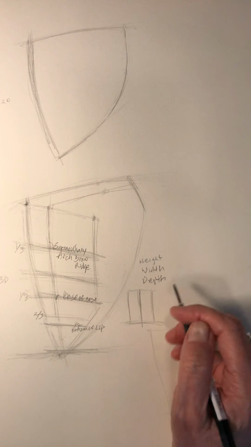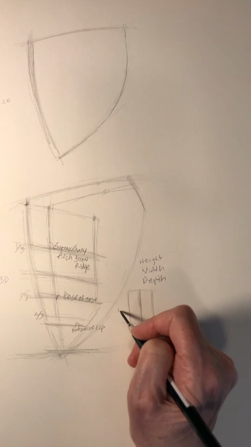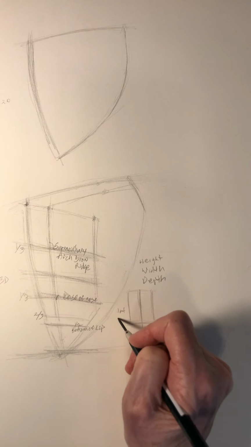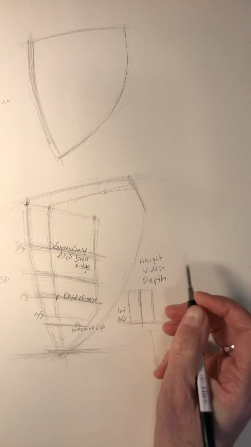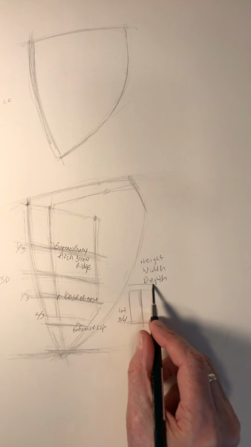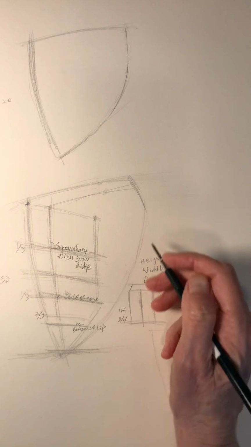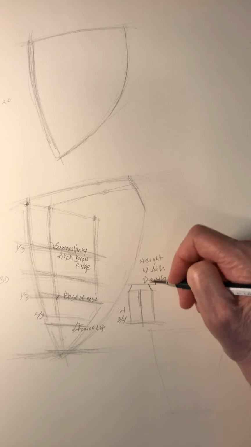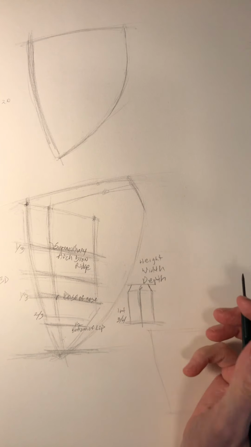The proportions of this rectangular form in 1 and 3/4 rotations is, this is a 6 depth, so here is 6 deep. Okay, so here's 6.